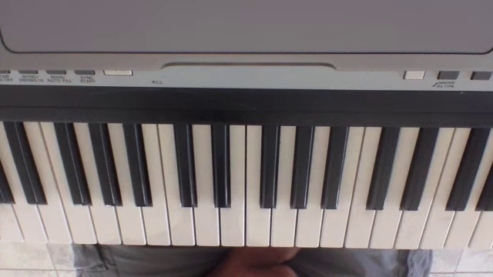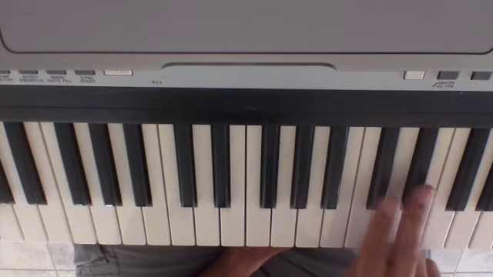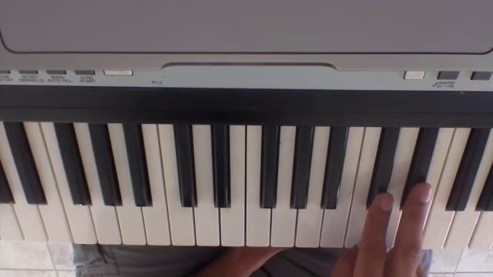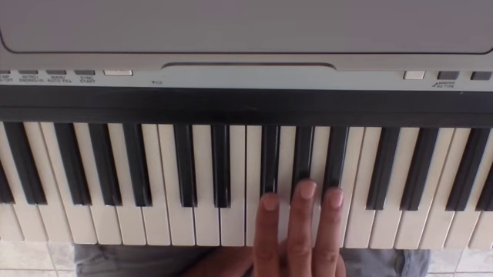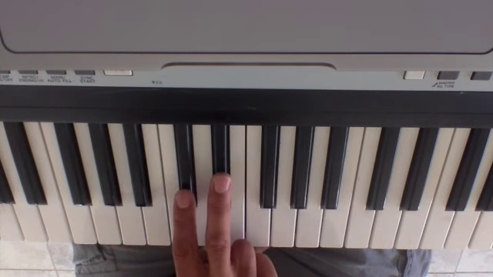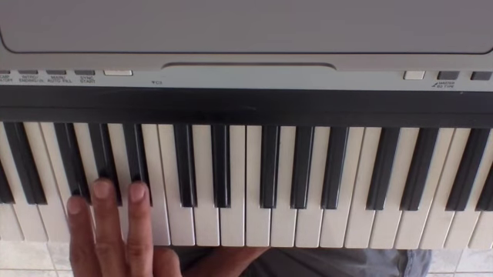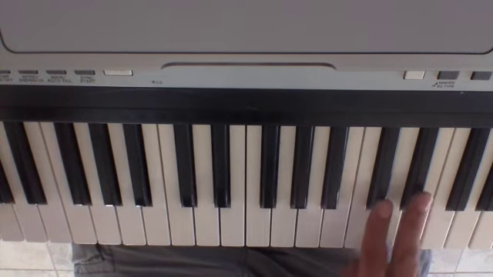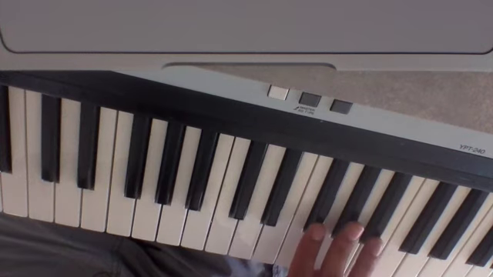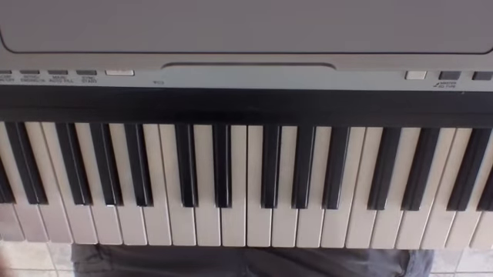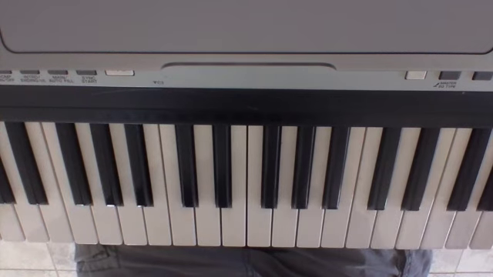I want you to find and touch a grouping of two black keys. And then next to it, the next grouping should be three black keys. Let's keep going, because this pattern is going to repeat. Touch two, then touch three. Touch two, then touch three. Last time, two, and then three. Now you can go way higher and way lower. It just happens over and over again. Two, three, two, three, two, three.